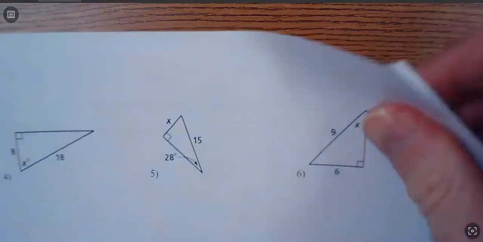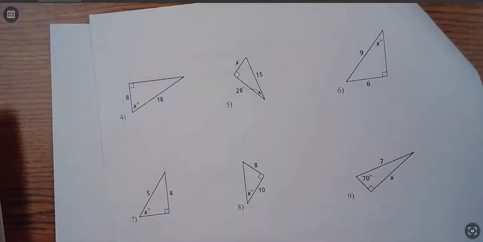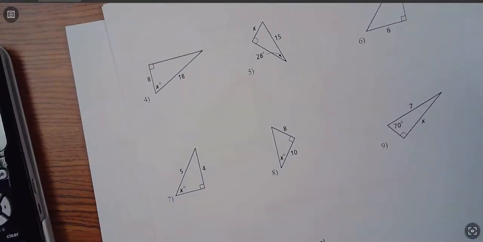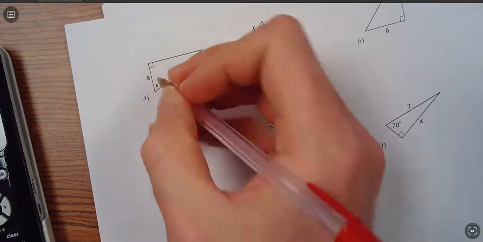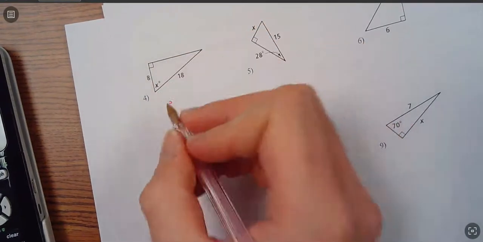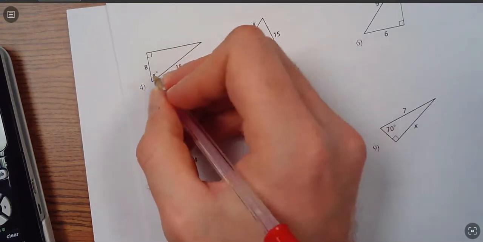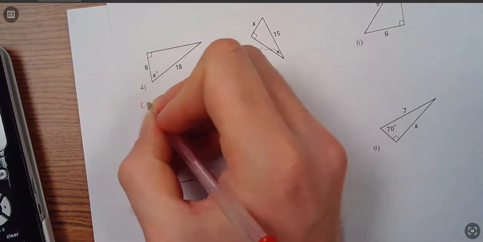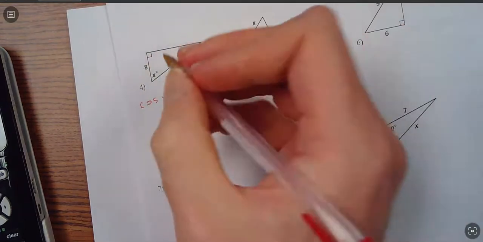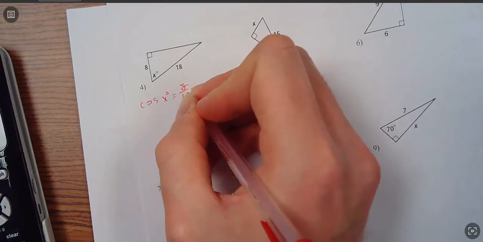Oh, one on the back here is, what if the angle is missing? Okay. So all those in the front, we're missing sides. So from this angle's perspective, angle x, I've got the adjacent and the hypotenuse. So that's cosine, adjacent over hypotenuse.